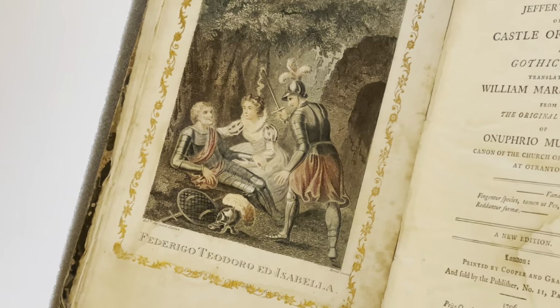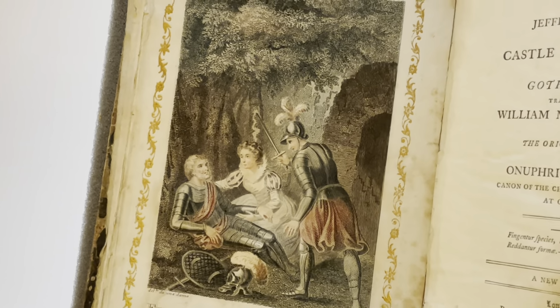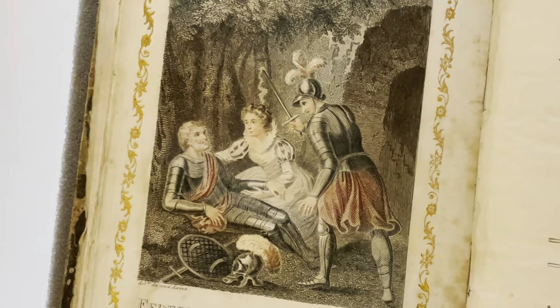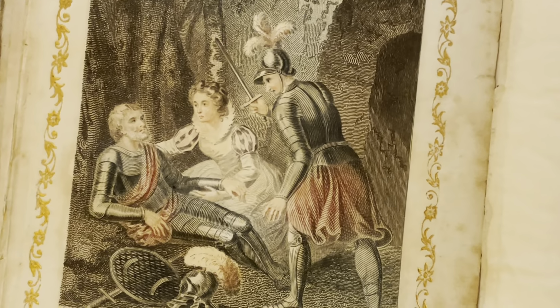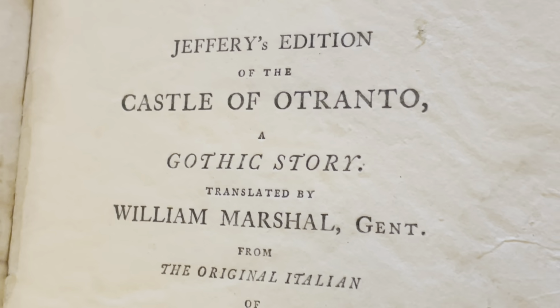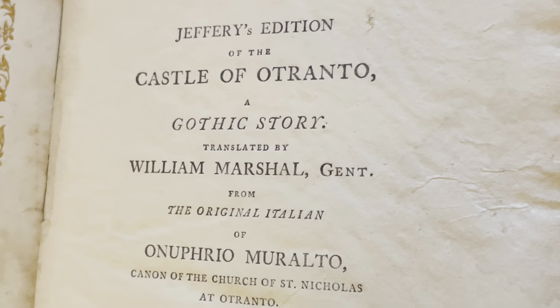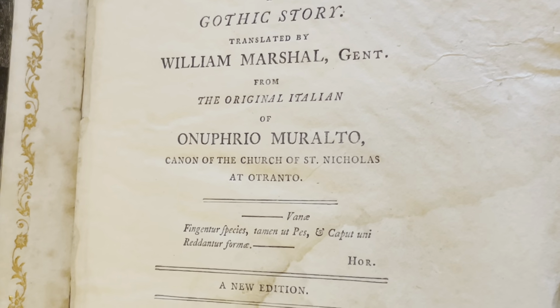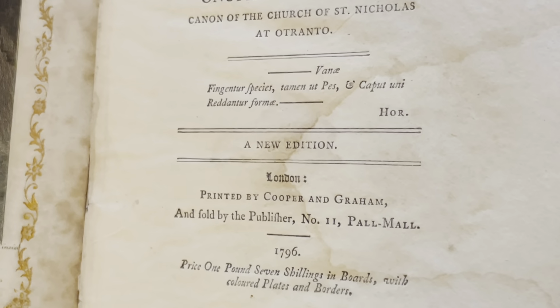This is the only Gothic novel in hardback form that I'm aware of that has colored illustrations in it. All of them were black and white. So this was a very fine, very expensive book that aficionados, book collectors, and sort of elite subscribers would have bought.